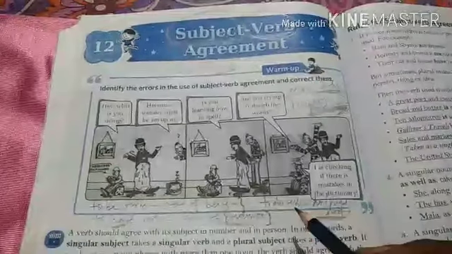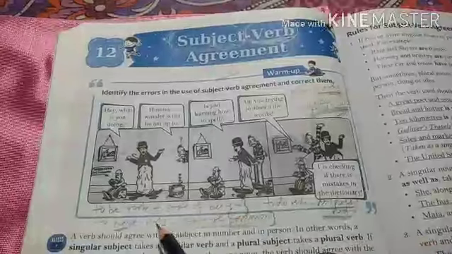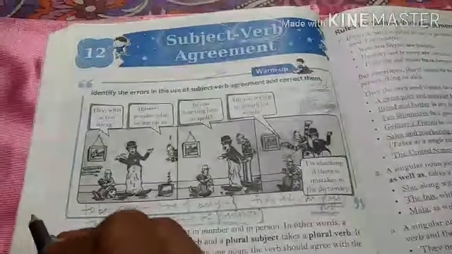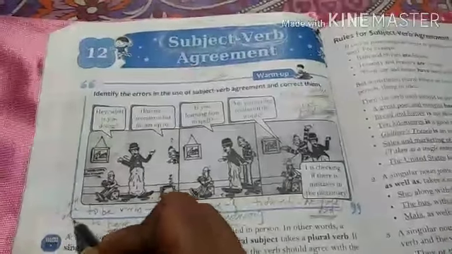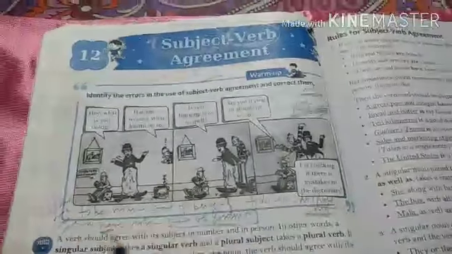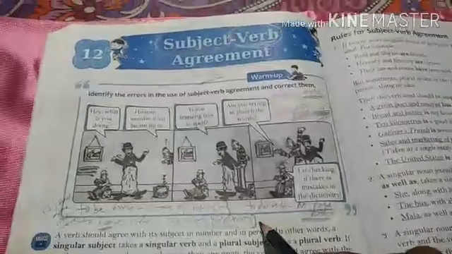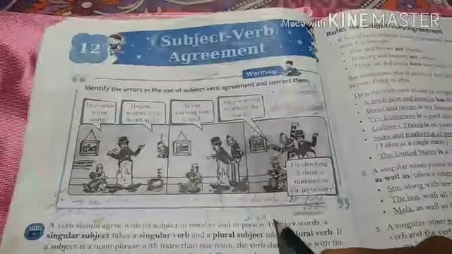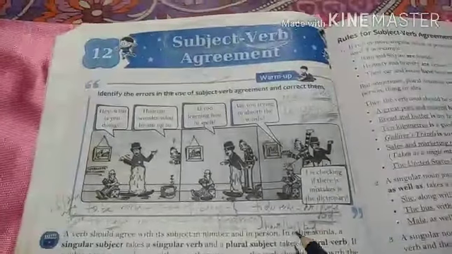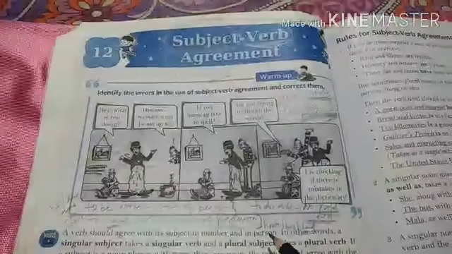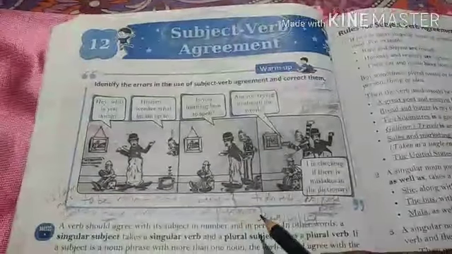Now see, what we have to understand here is the group of to be verbs. What are the groups of to be verbs? Is, am, are, was and were. Is, am, are, was and were, has, have, had, do, does, did. These all verbs change their form when they are used with the singular subject and when they are used with the plural subject.